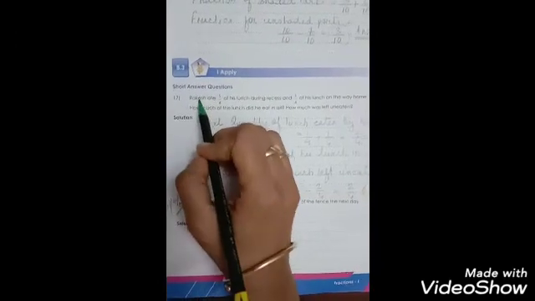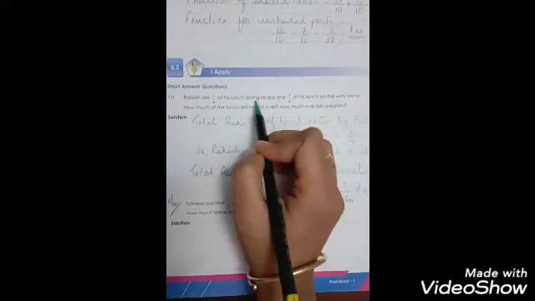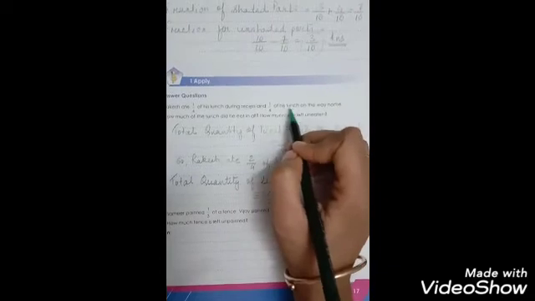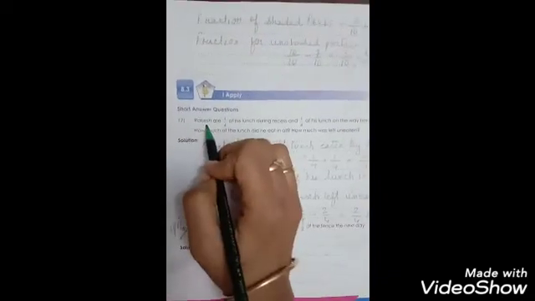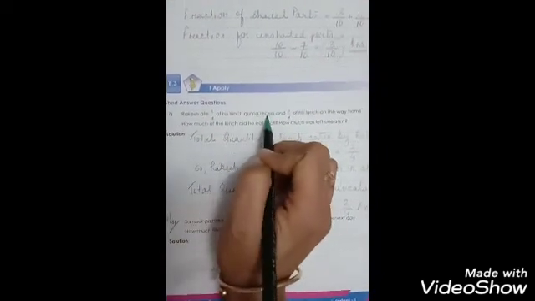17. Rakesh ate 1 by 4 of his lunch during recess. Recess means break time. And 1 by 4 of his lunch on the way home.